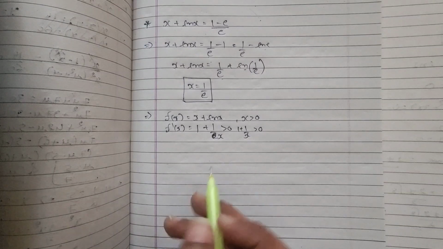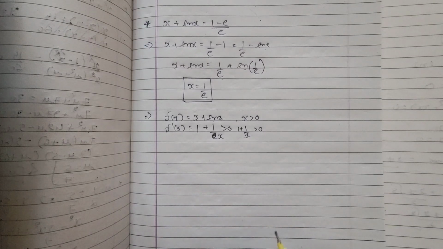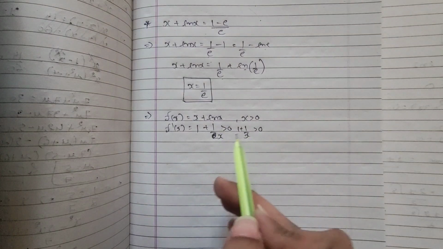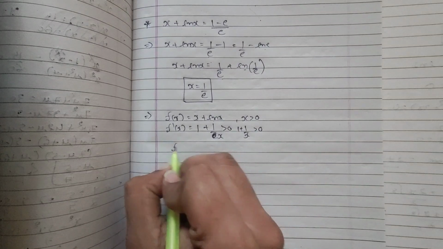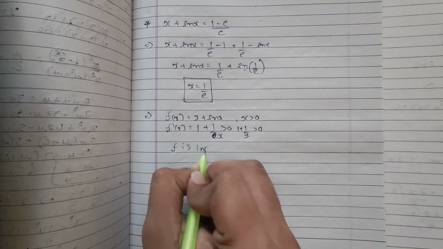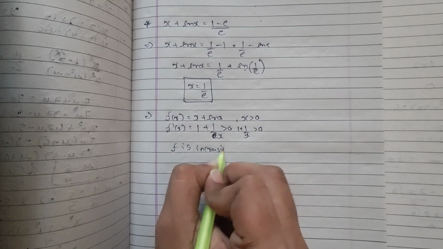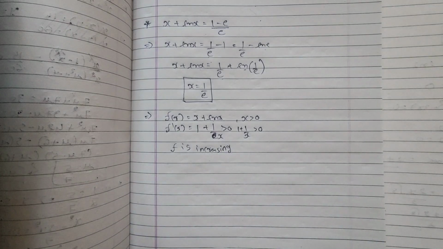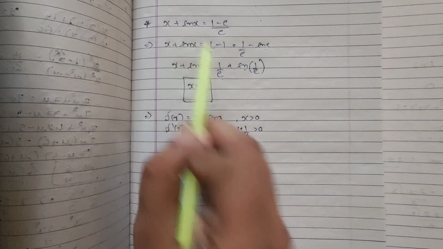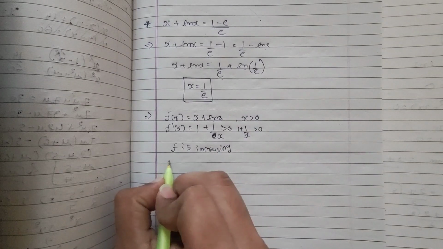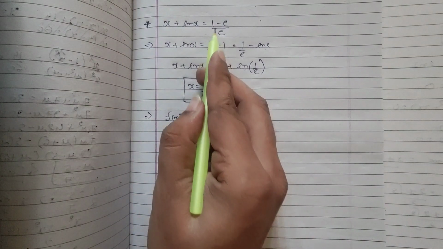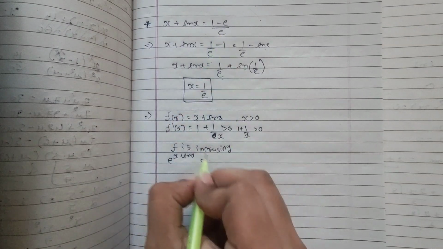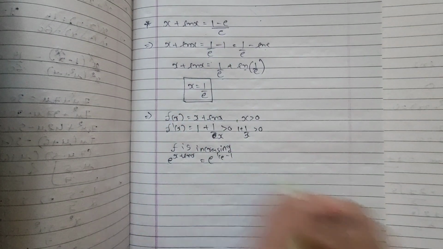But the main question is, what does this mean? Why is it important that this is greater than 0? Because if it is greater than 0, it means I have a positive slope, right? Which means this function is increasing. So now if I take exponents on both sides, then I will get e raised to x plus ln x, and instead of (1 minus e) divided by e, I will write 1 by e minus 1, right?